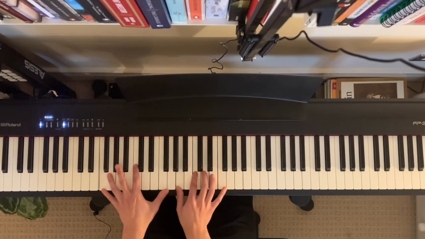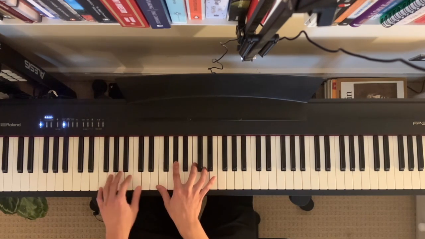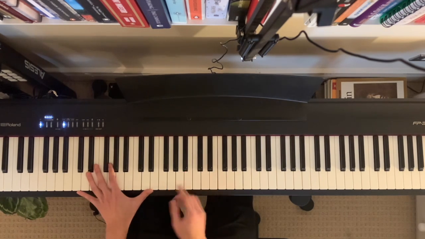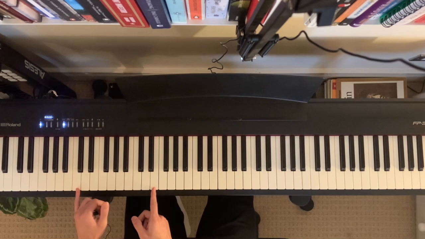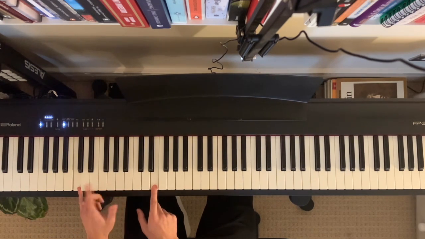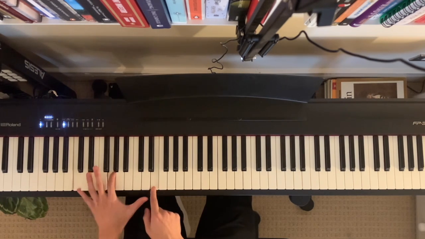Maybe I go to the 4, the minor 4th. Now once again, look at the spacing in the left hand. I've got an interval of a tenth. 1, 2, 3, 4, 5, 6, 7, 8, 9, 10. And then the fifth is in the middle. It just sounds a lot warmer.